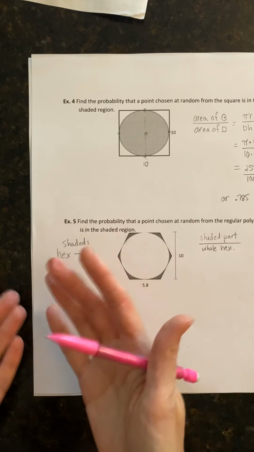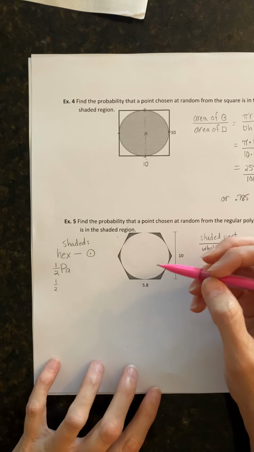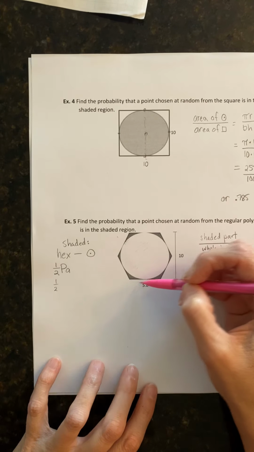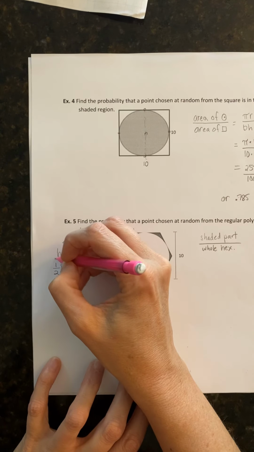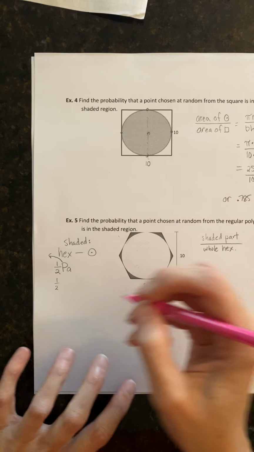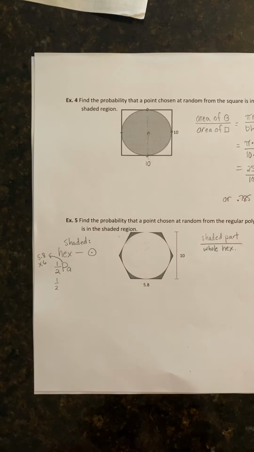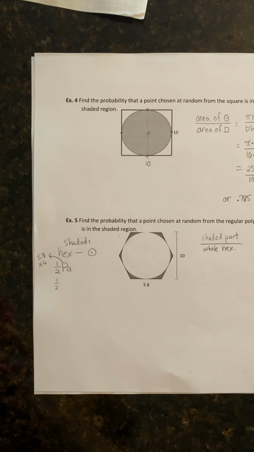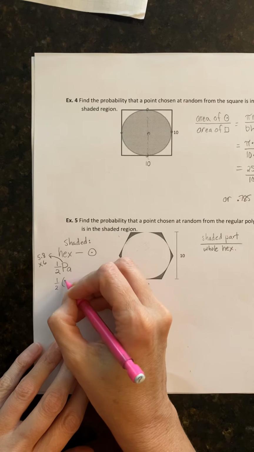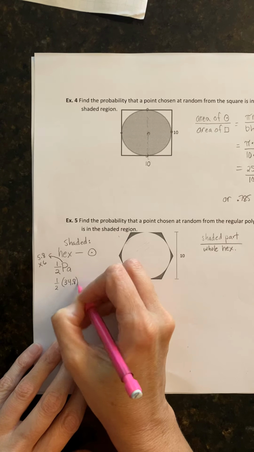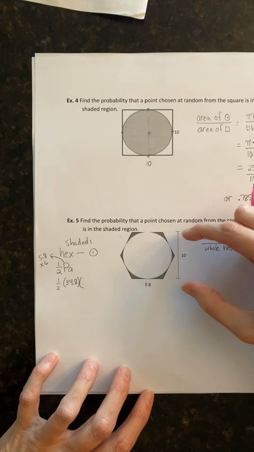Again, you could pause this and try that part if you want to. Perimeter. This side is 5.8. There are 6 of them. So that number right there is 5.8 times 6. So 5.8 times 6, 34.8. Now the apothem. See how they gave us this 10 over here?